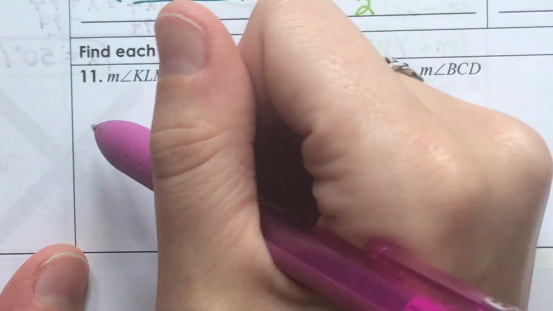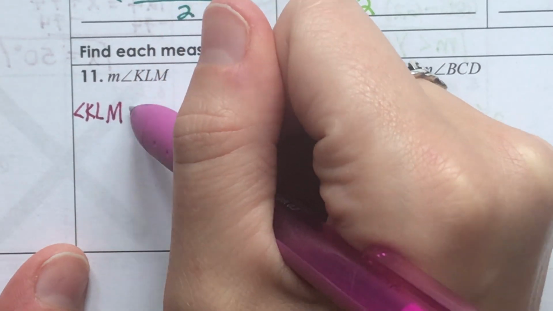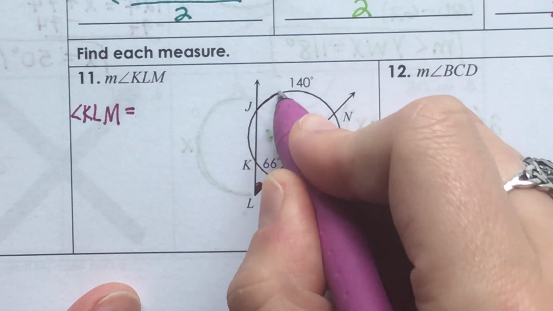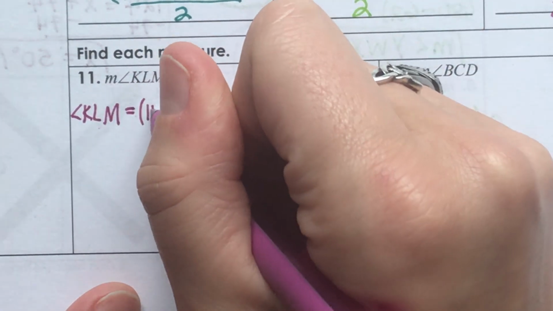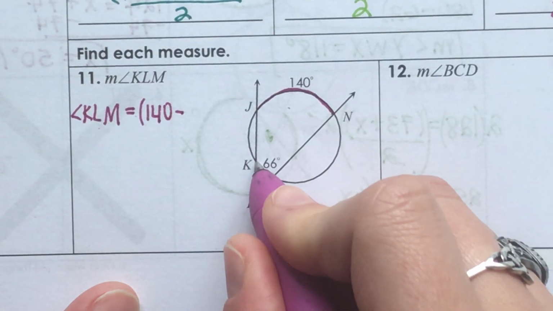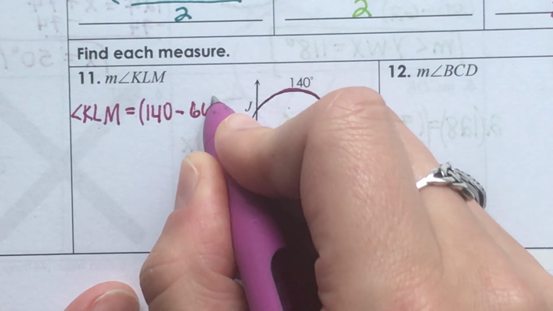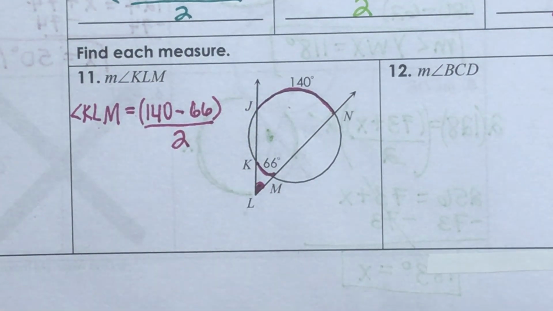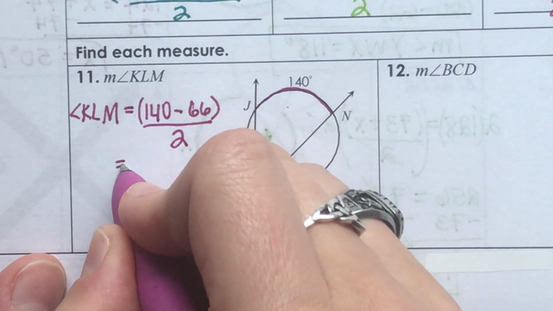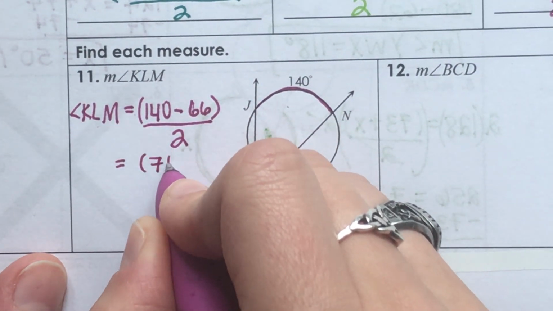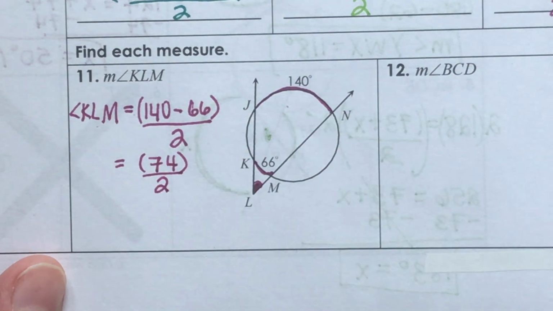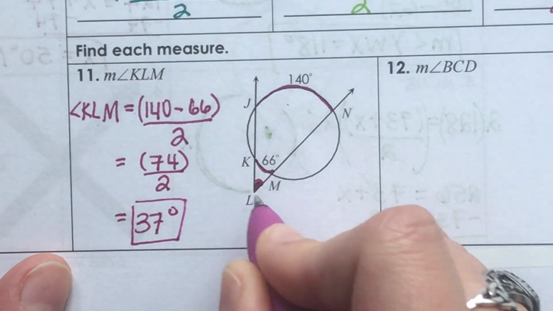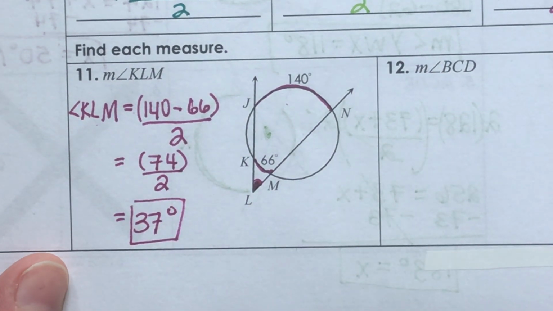Angle KLM equals, so I'm always going to write it as an equation, the angle equals the big arc minus the small arc, divided by 2. So I'm going to subtract 140 minus 66, and I get 74. I divide that by 2, and I get 37 degrees. So this angle out here is 37 degrees.